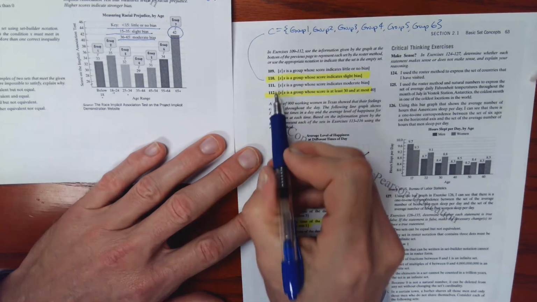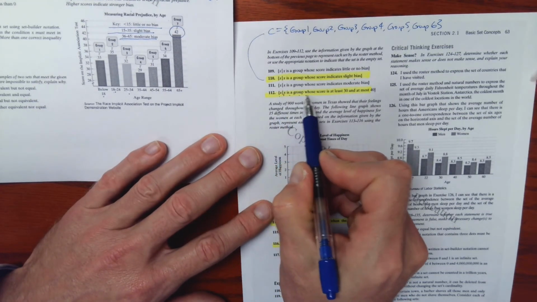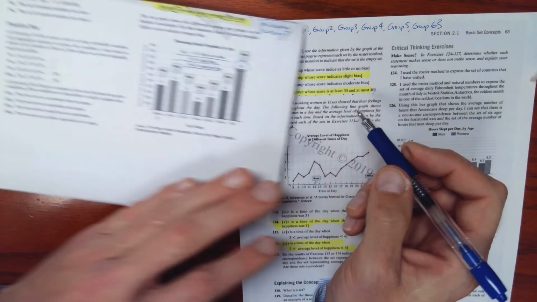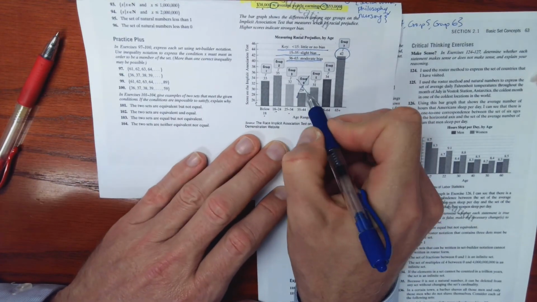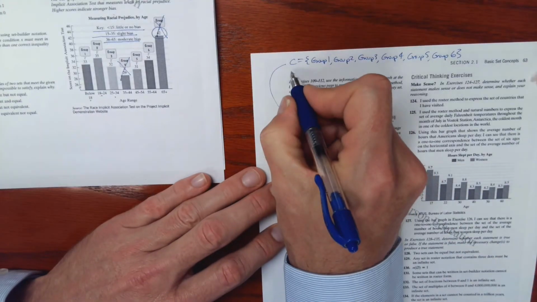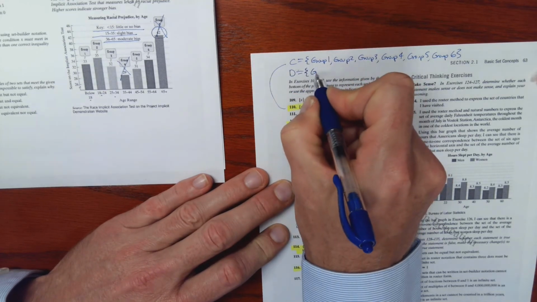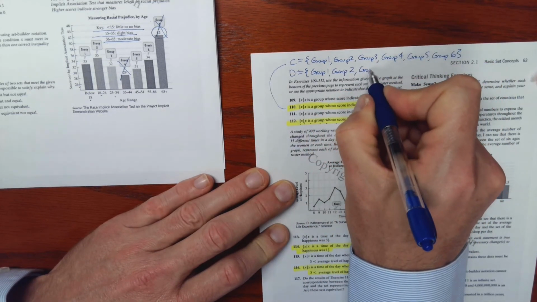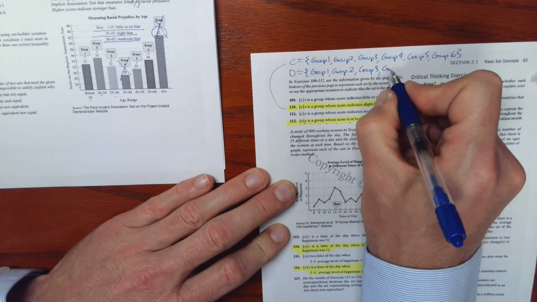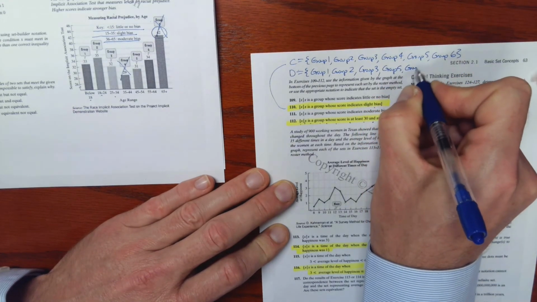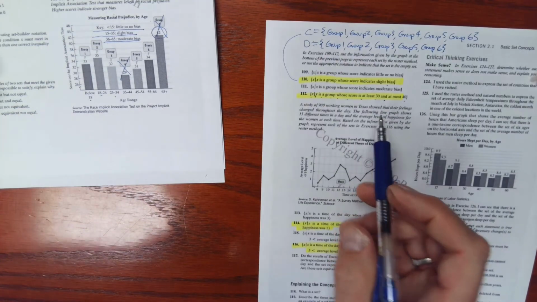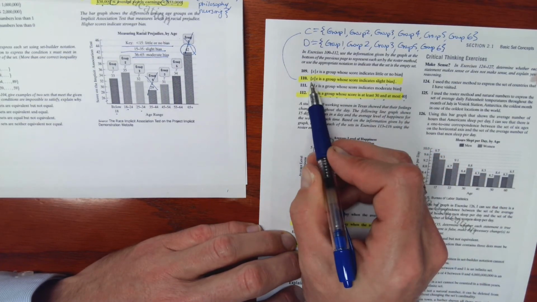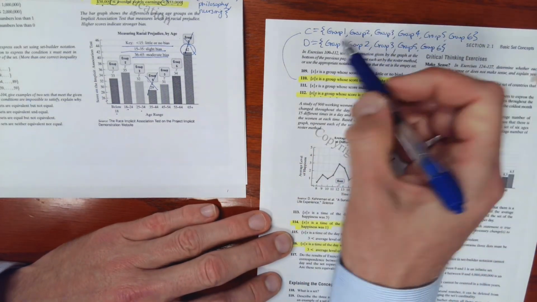And the next one, X such that X is a group whose score is at least 30 and at most 40. So between 30 and 40. Now that's going to exclude group 4 and group 7. So for this I would say this is group 1, group 2, group 3. I'll skip group 4 and go to group 5, and then group 6. So this is giving us a little bit of practice in going from the set builder method to the roster method for constructing sets.